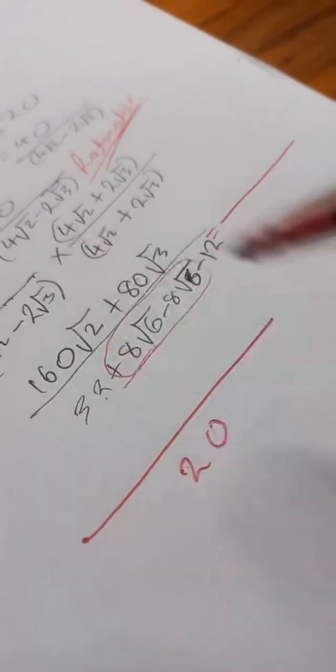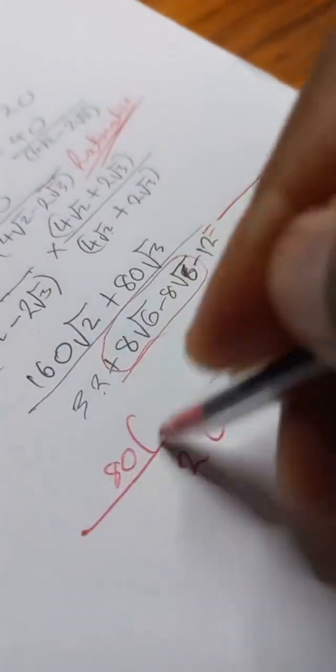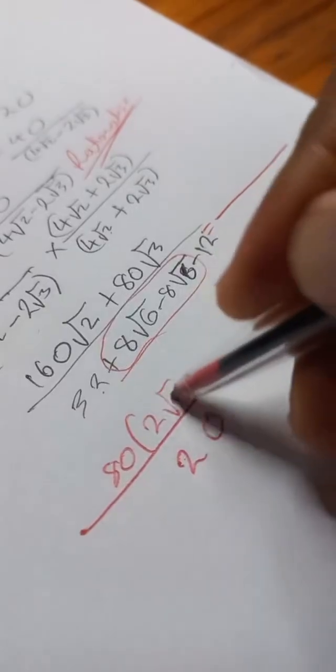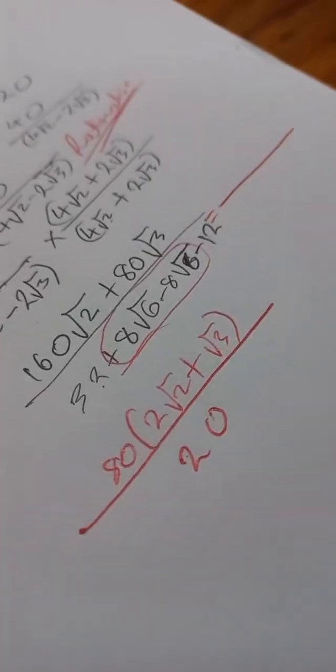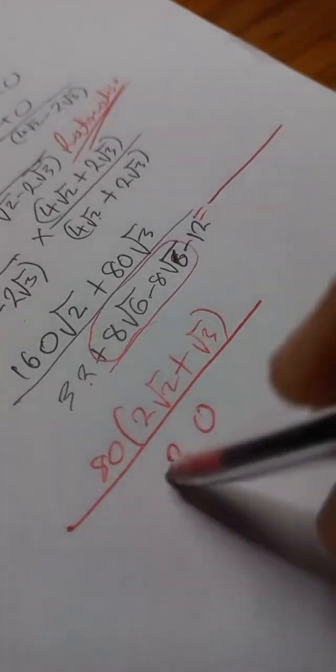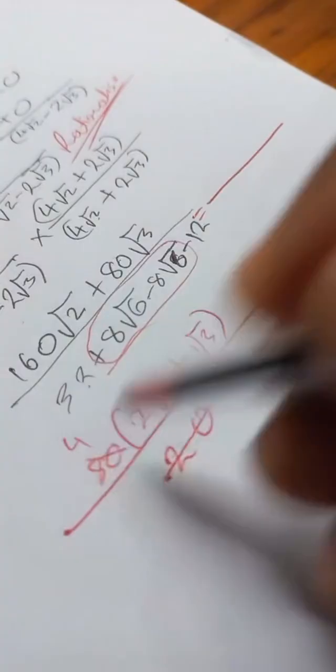By 80, right? So it's going to be 80 outside, or 2 square root of 2 plus square root of 3, like this, right? 20, 24.